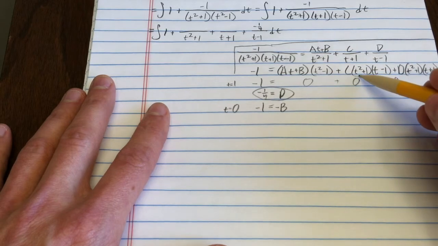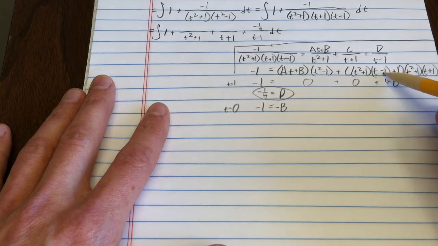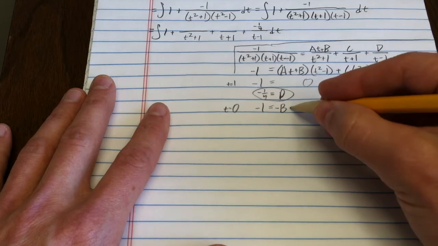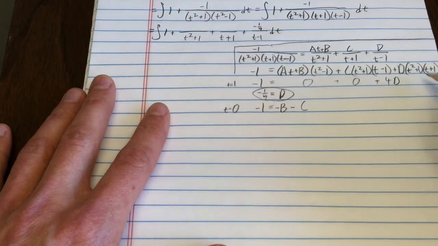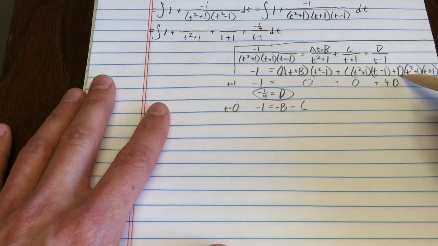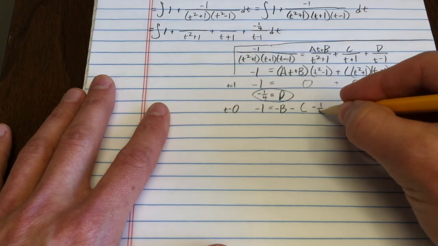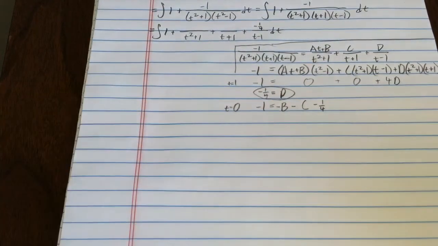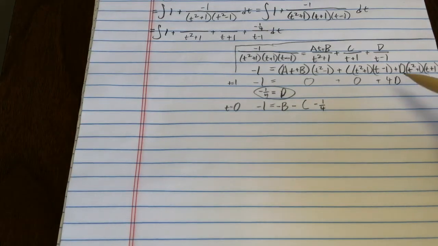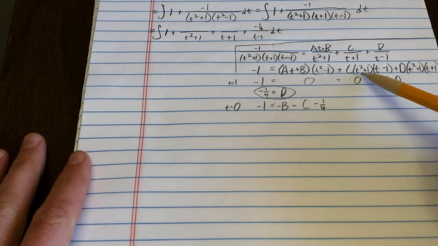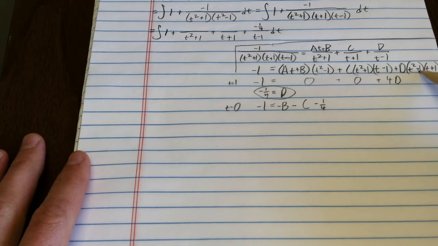Let's see, here I have, if that's 0, I have 1 times -1, c, so that's -c. And then here I have -1/4 times 1 times 1, so that's -1/4.